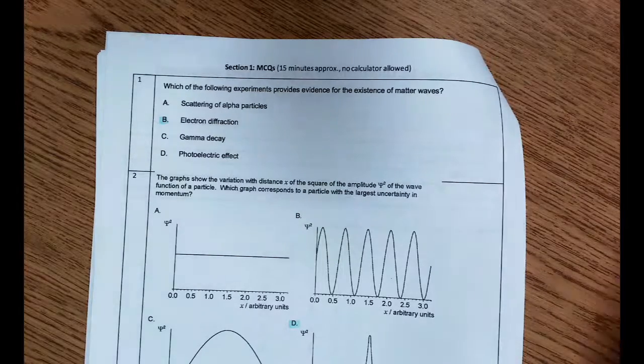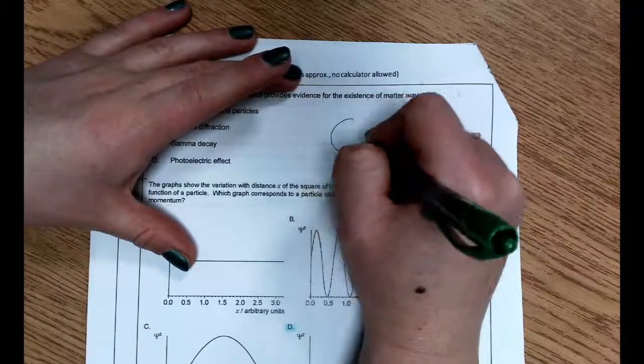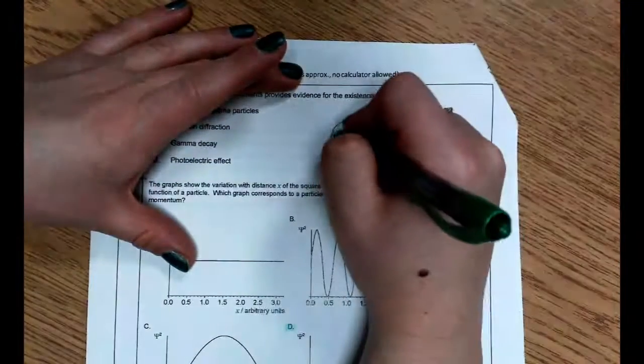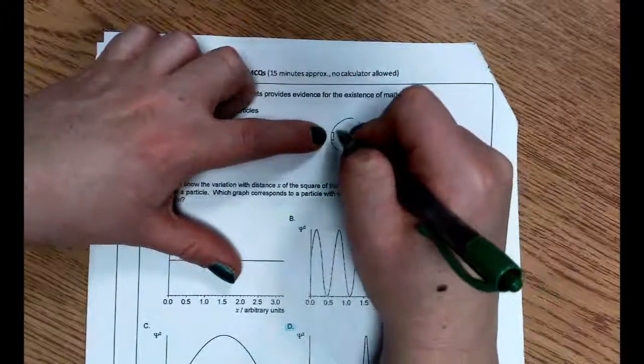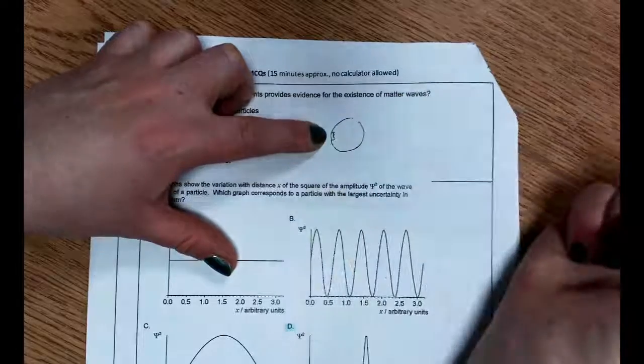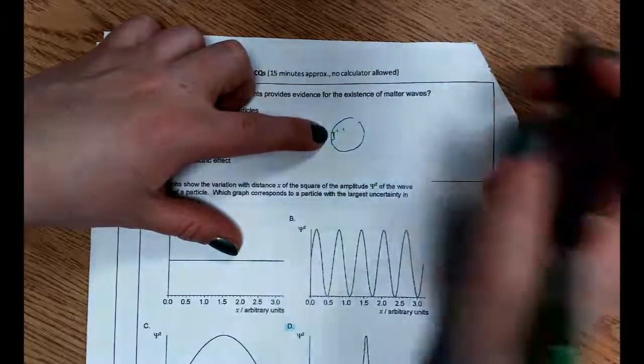I don't know if you remember me showing you a glass sphere that had a cathode, and this got really hot. Electrons were then emitted because it got so hot, and they were accelerated over a voltage.